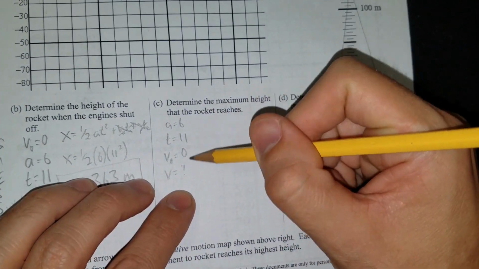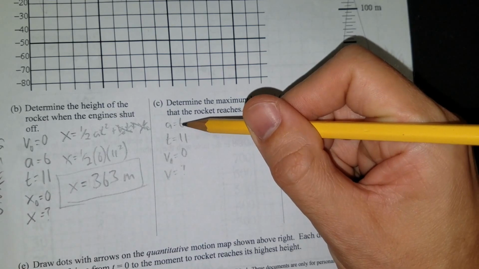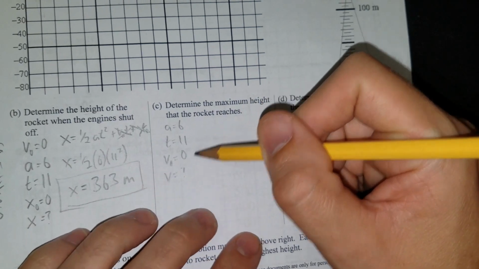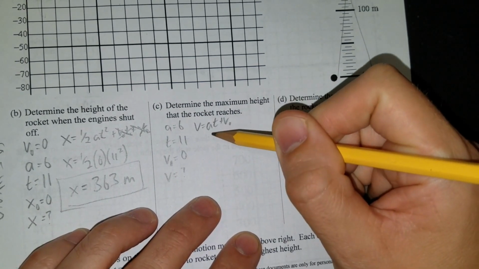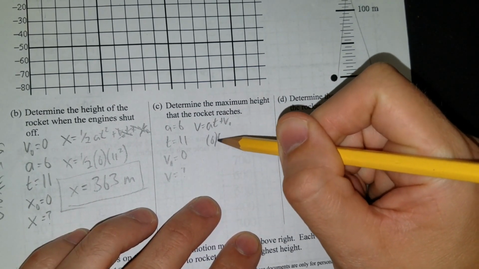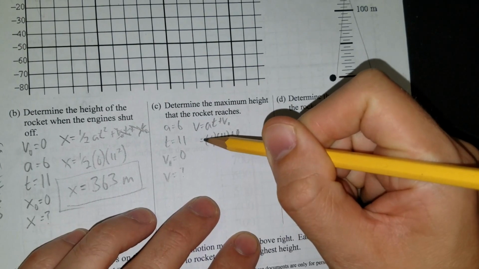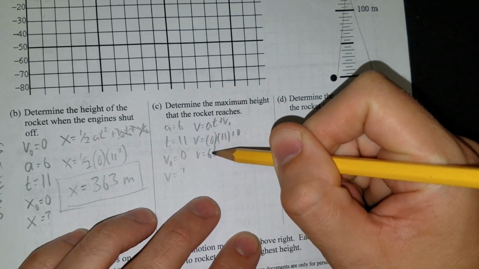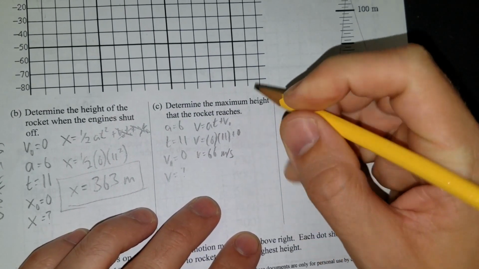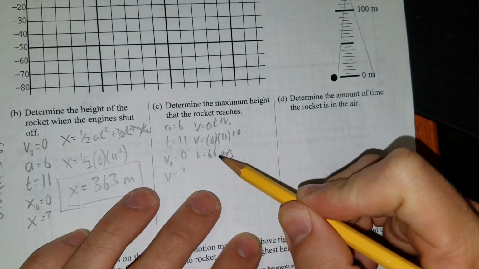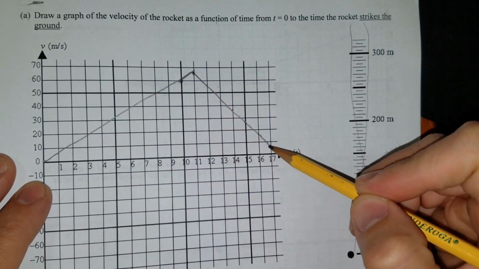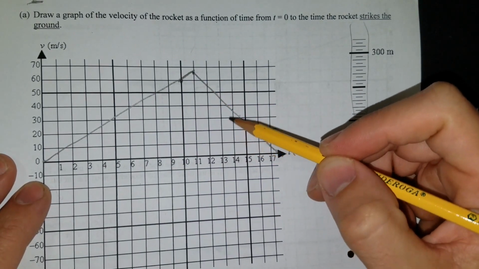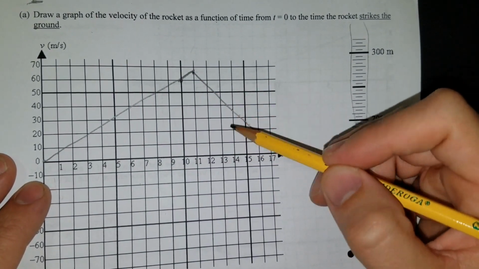So with these values here, these are givens, and this is my unknown. The equation I'm going to use is V equals AT plus V naught. I'll plug everything in. A is 6, T was 11, V naught was 0. V is going to be 66. Okay, so I'm going 66 meters per second. So if I'm going 66 meters a second when the rocket's shut off, how long does it take for gravity then to slow me down enough to where I stop? How long does that take?